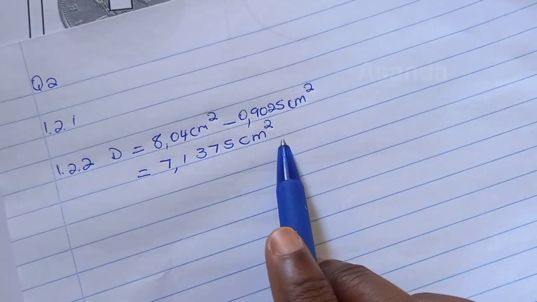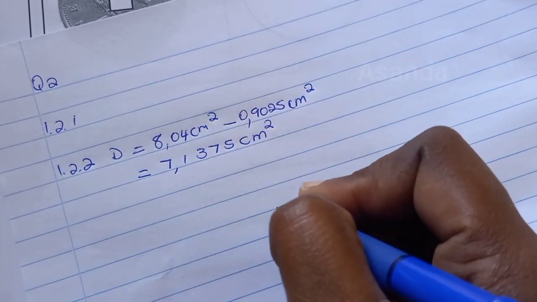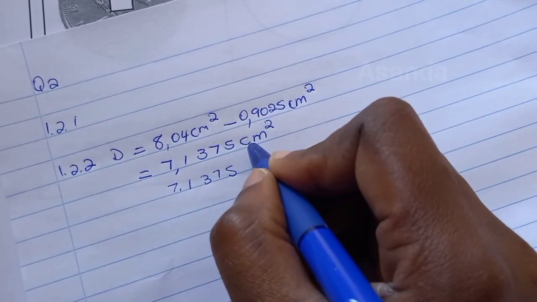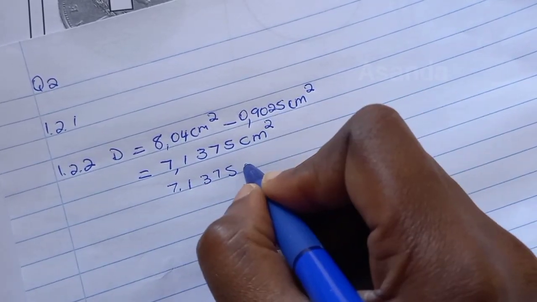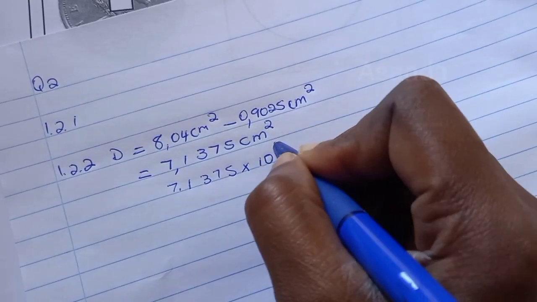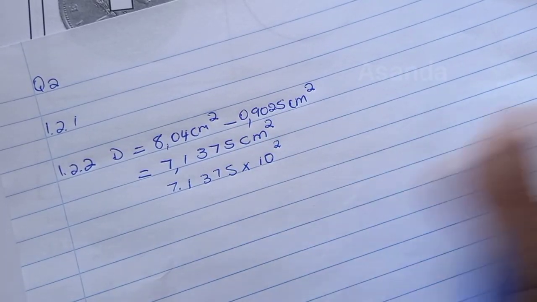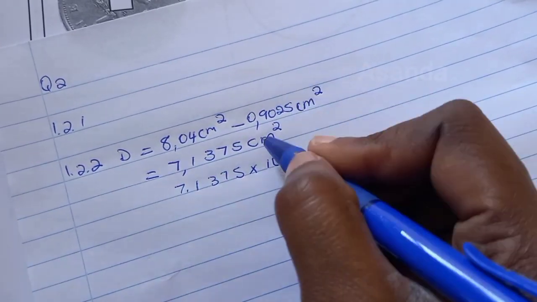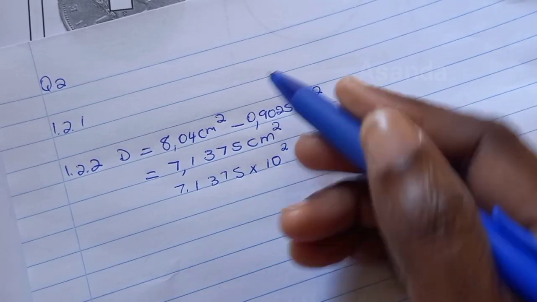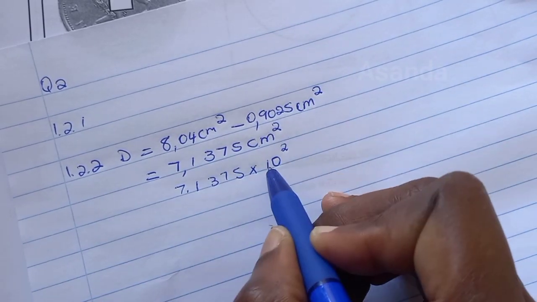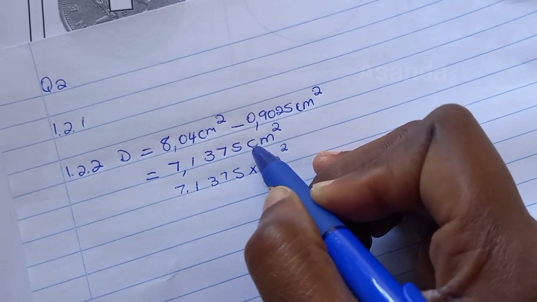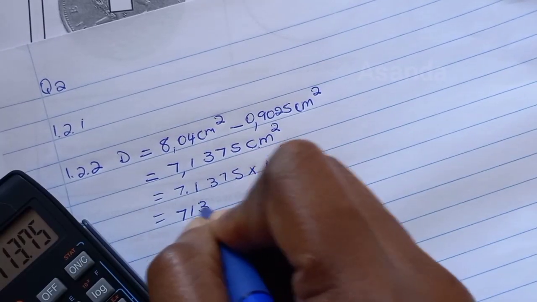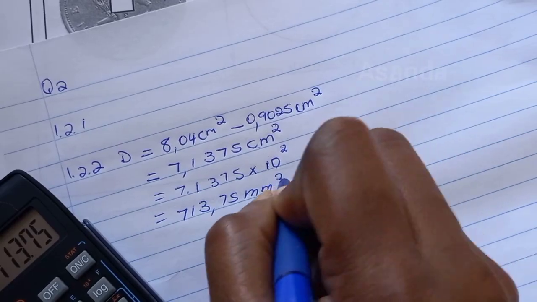So we have it here in centimeters squared, so we just have to convert it to millimeters squared. So what I would do is I would say 7.1375, and convert centimeter to millimeter. How to convert centimeter to millimeter? You multiply by 10, but this is squared, so you multiply by 10 squared, right? I'll repeat it. I have 7.1375 centimeters squared, which is the difference. They say, no, we don't want it in centimeters squared. We want it in millimeters squared. So I'm going to change centimeter to millimeter by multiplying by 10. But this is centimeter squared, so I'm going to multiply by 10 squared. It will be 713.75 millimeters squared, right?